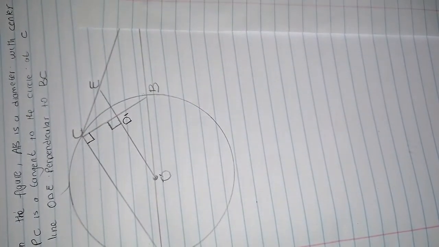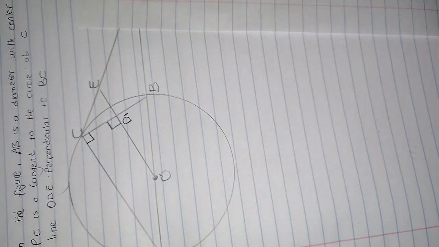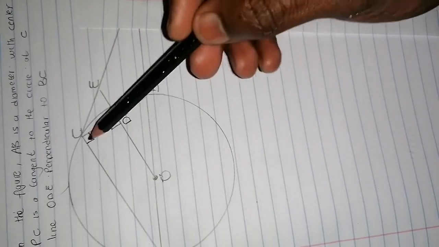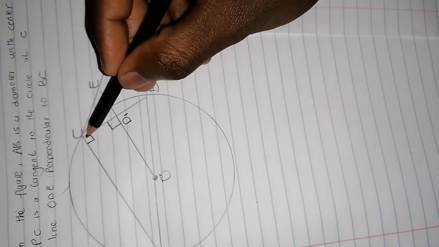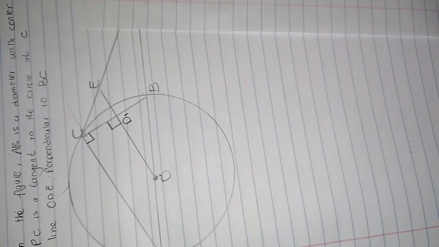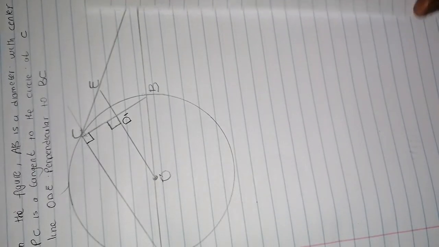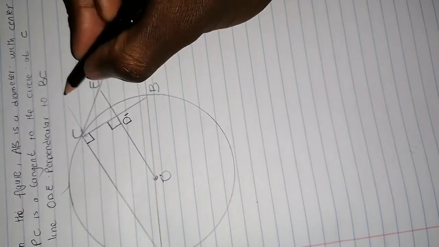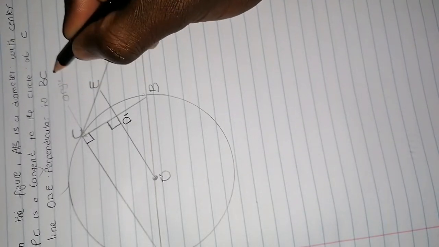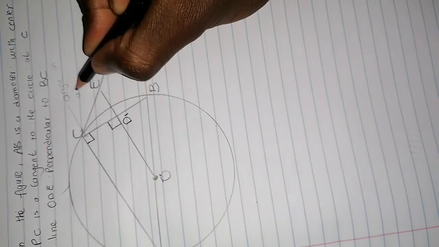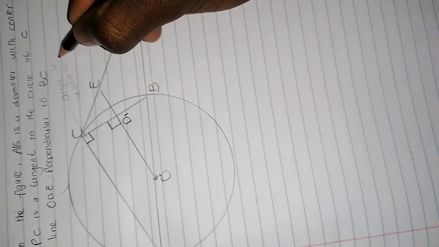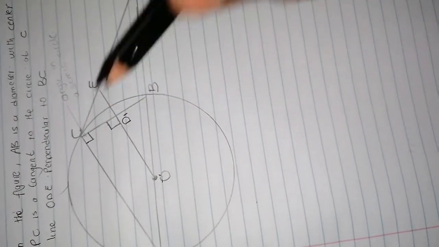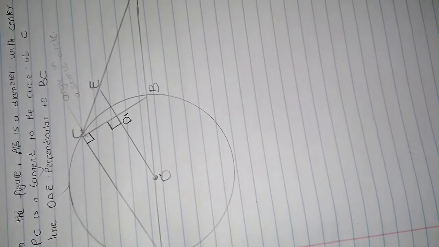As we fill up, guys, what you need to do is put the 90 right here, but write the reason why we put the 90 here. So what you can say is: angle in a semicircle. That's the reason why we say that. Okay, and then let's check the second one.